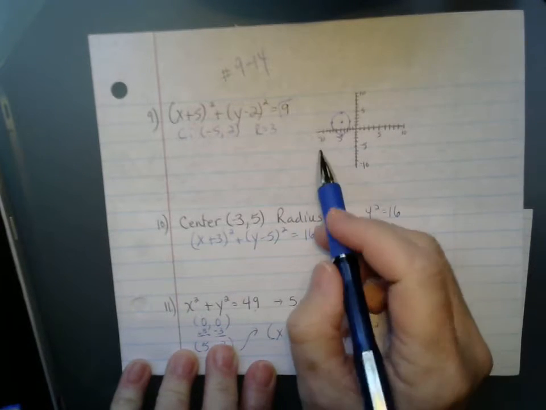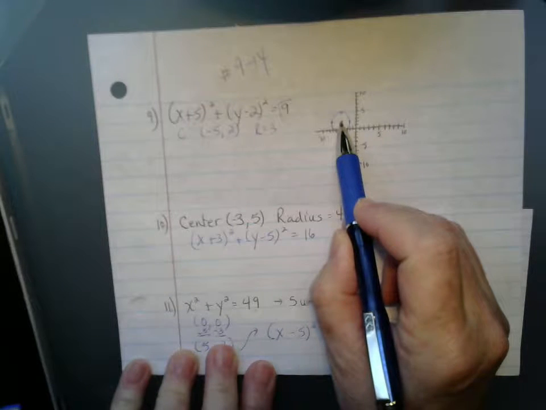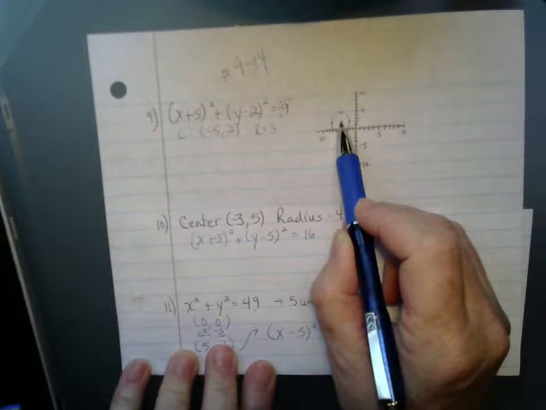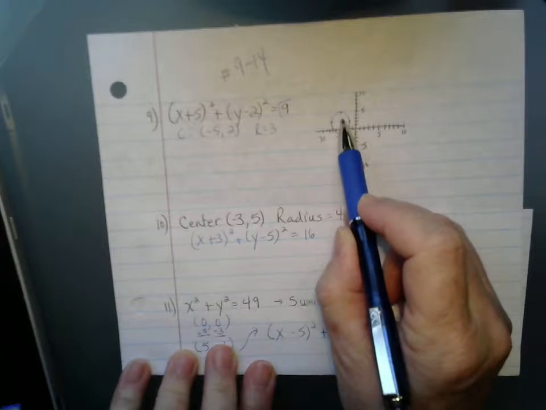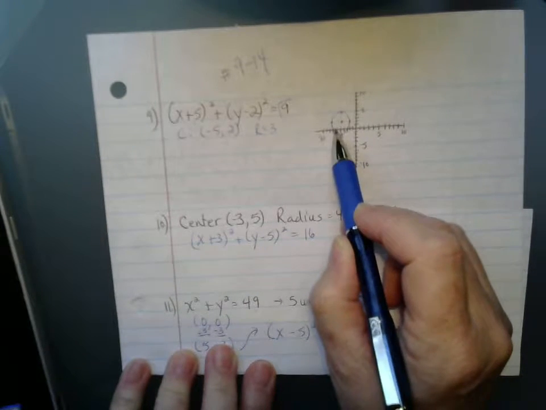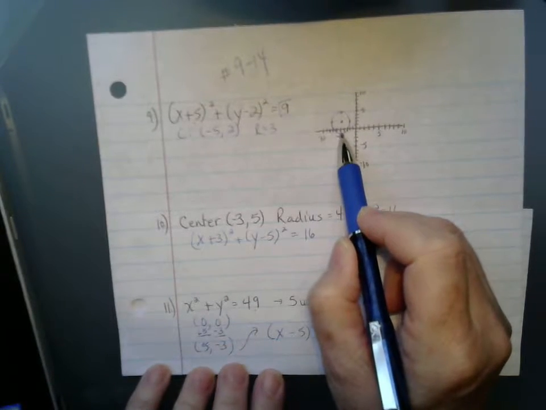So when you go over here, you go left 5, up 2. There's your center. And then your radius is 3 in every direction. So 1, 2, 3, 1, 2, 3, 1, 2, 3, 1, 2, 3. And then you draw a circle. So it's that simple. Okay.